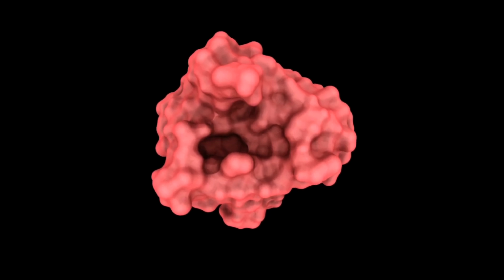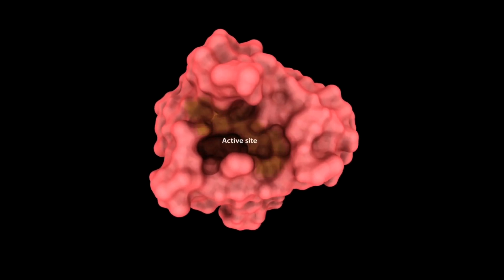Enzymes have a recessed pocket on their surface called the active site. The shape of this pocket precisely matches the shape of the substrate. Molecules that don't bind snugly in the active site don't react. The shape of the binding pocket is the key to enzyme specificity.